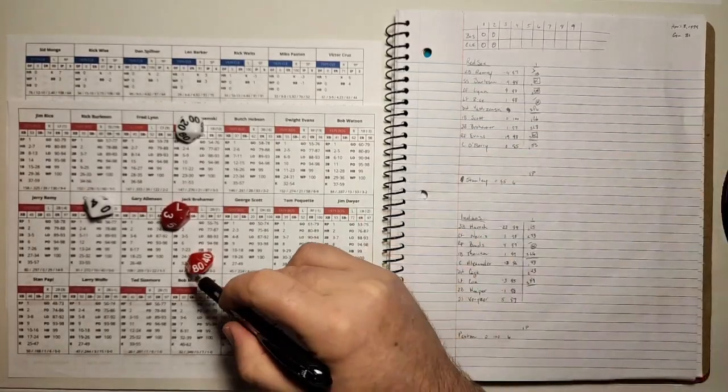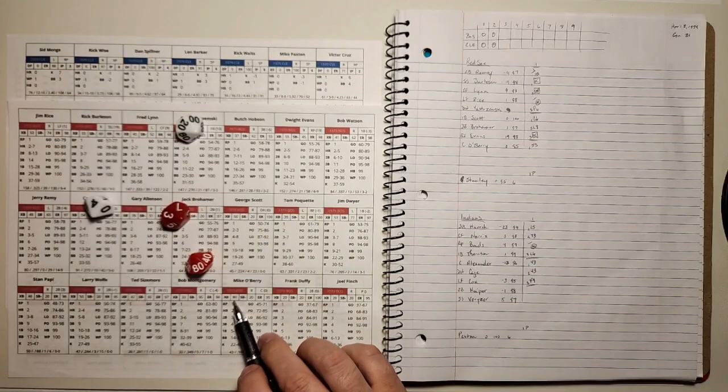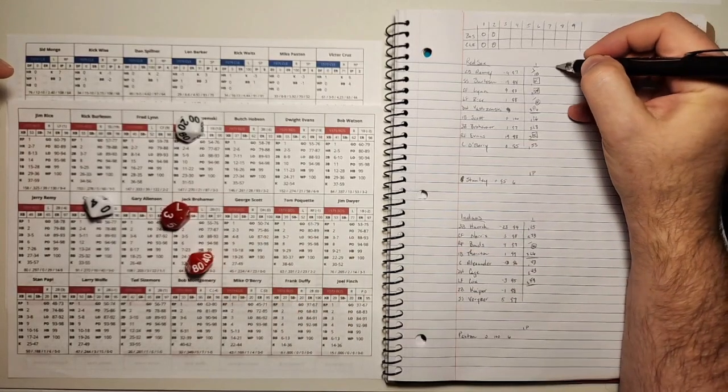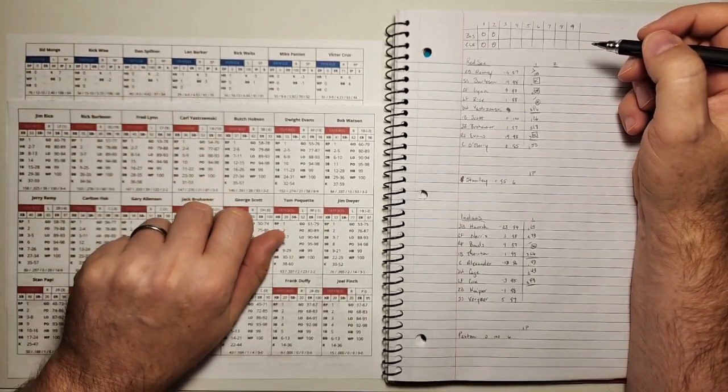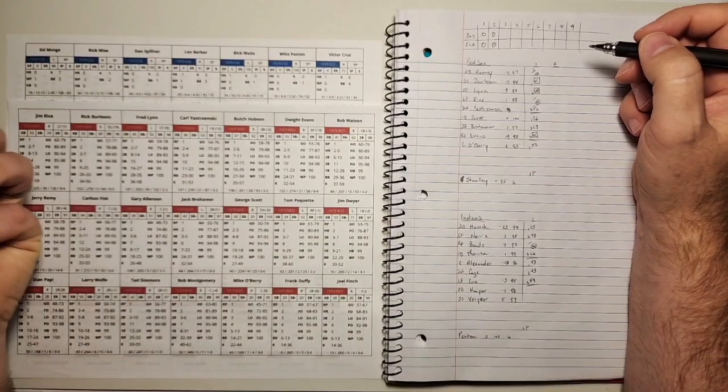And the way you do that is you check against his XB rating. If it's greater than, then he's out. If it's less than or equal to, he is safe. So it's 1 out. Jerry Remy to the plate.